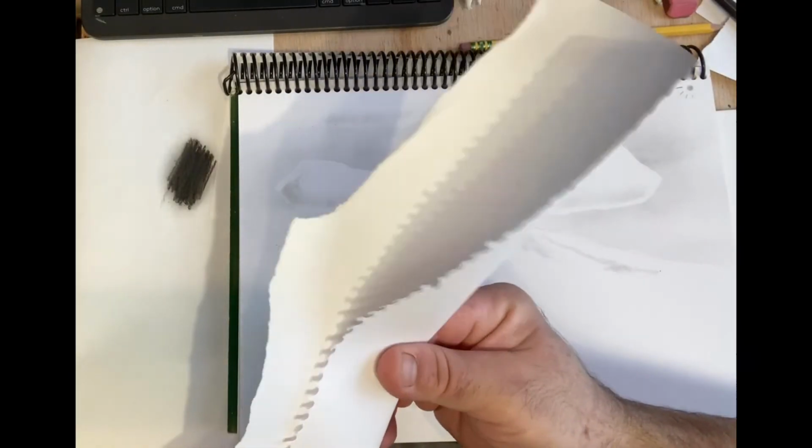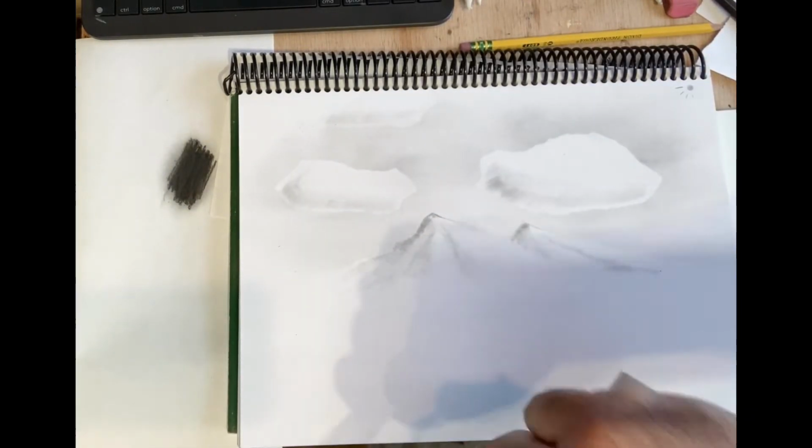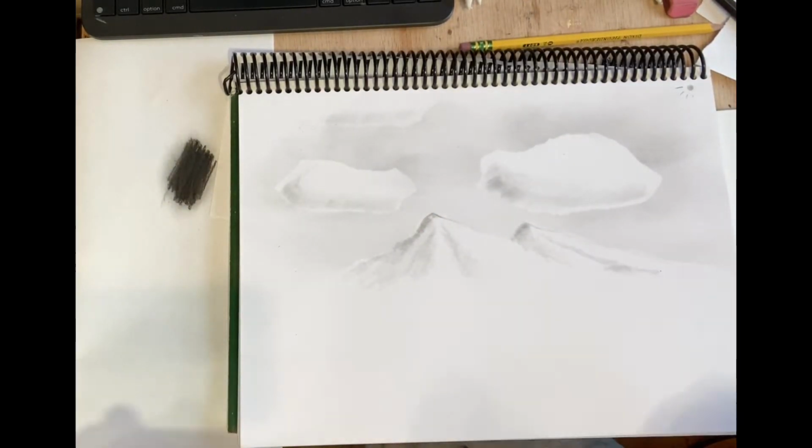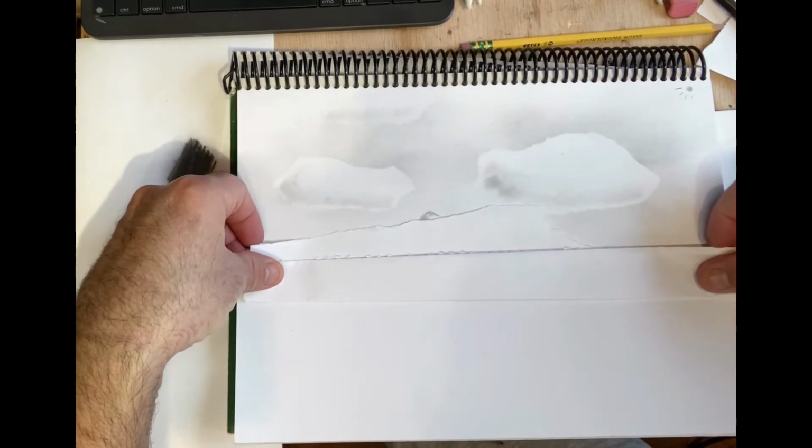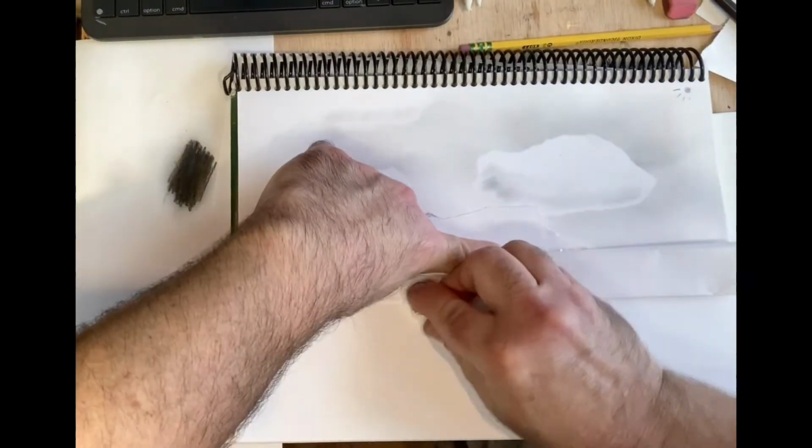Next, I'll take whatever's left of my scrap paper and make a straight edge. I'm going to draw a line to represent the opposite side of the lake, which is just below the mountains. I'm going to put some trees along that line.